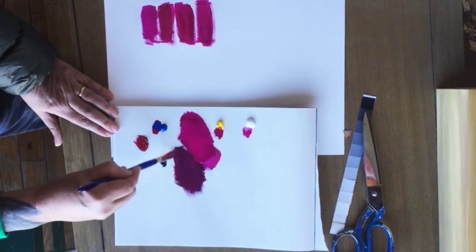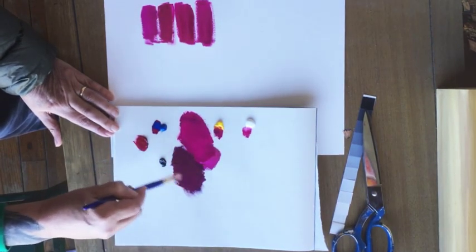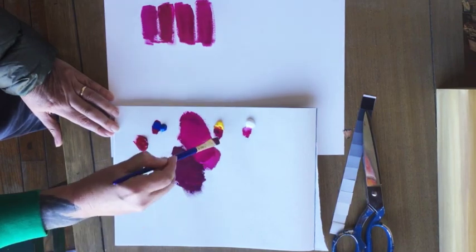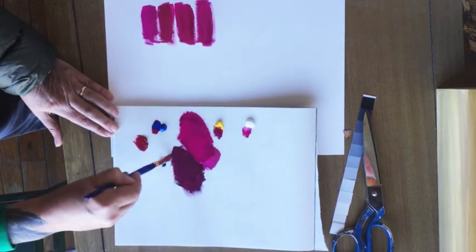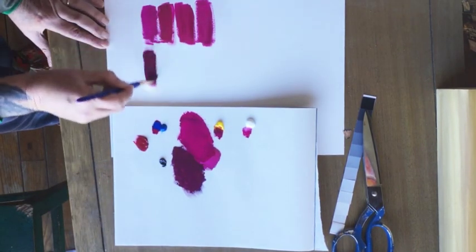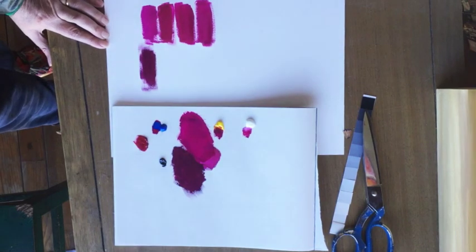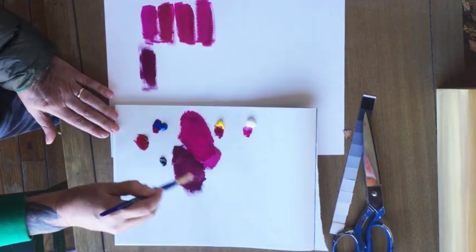You can see here probably that this has the potential of getting too bluish. So I'm going to combat that by adding a slightly larger amount of yellow. See that? And this is looking like a better shade, I think.